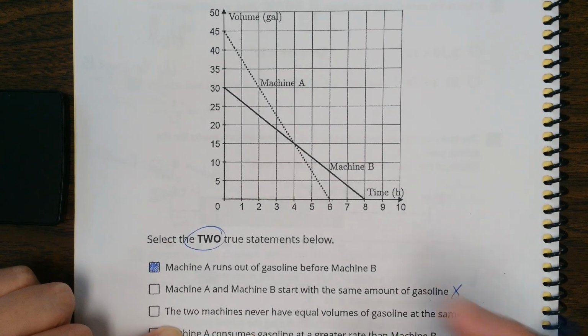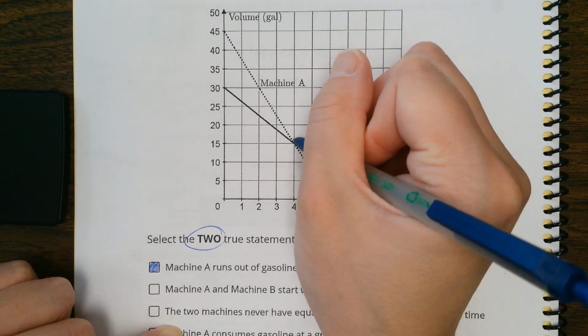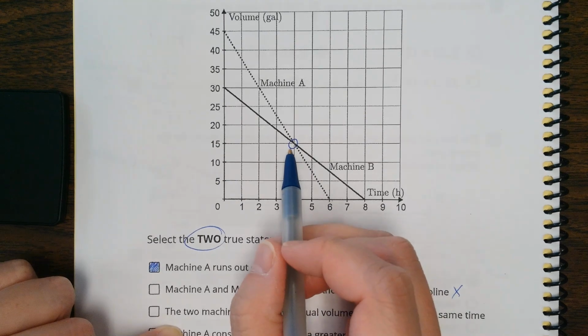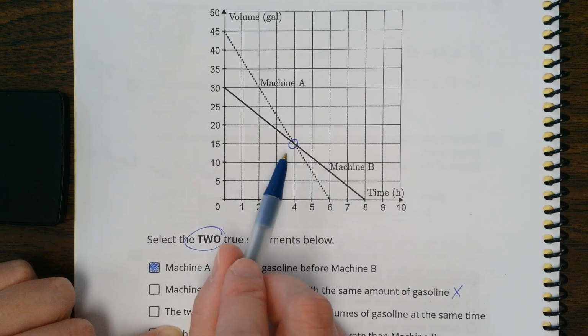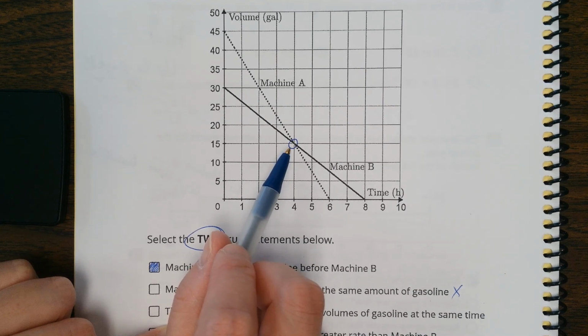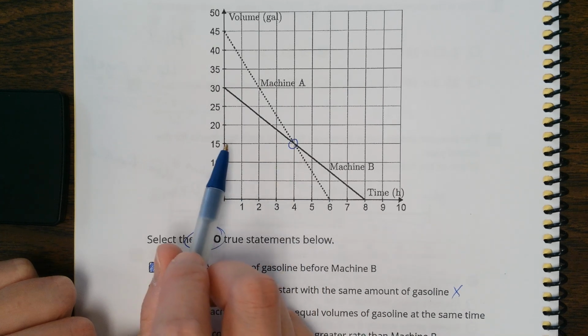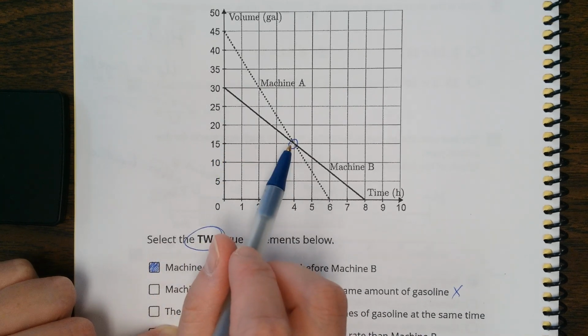The two machines never have equal volume of gas at the same time. So this intersection point, they do cross. What does this point mean? If you were to put it in a complete sentence, we had an assignment on this. Sean? Perfect.